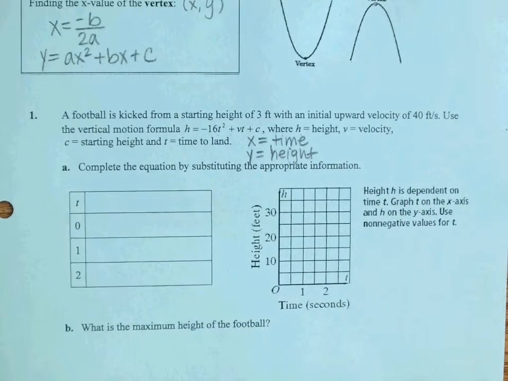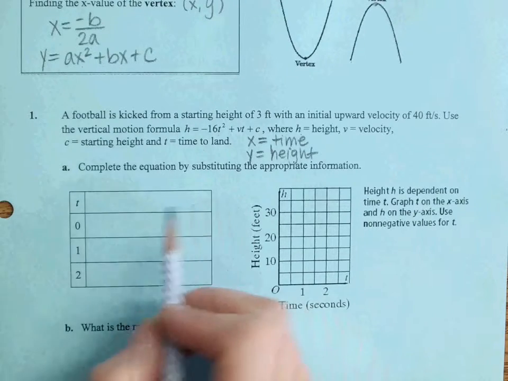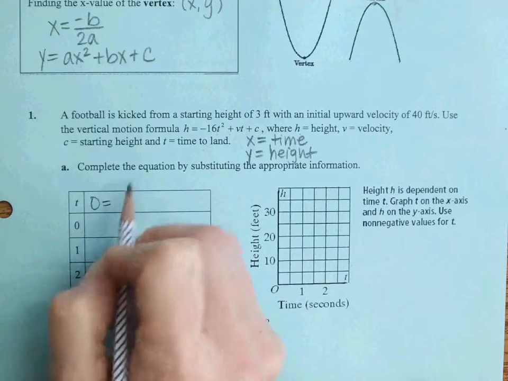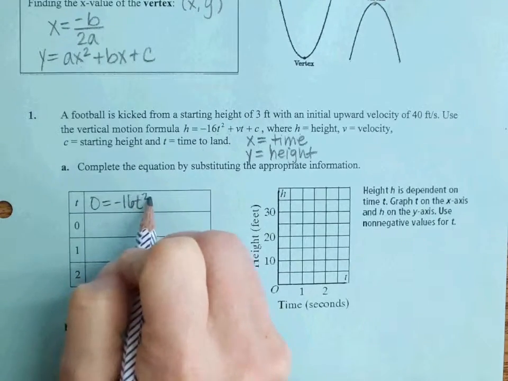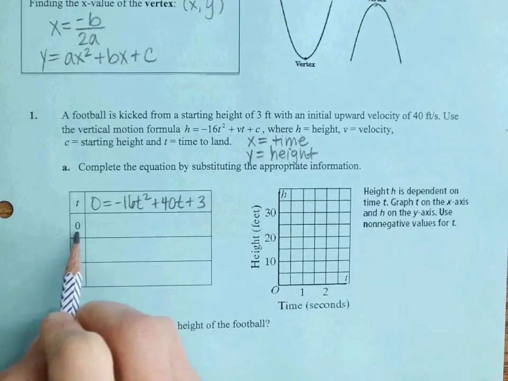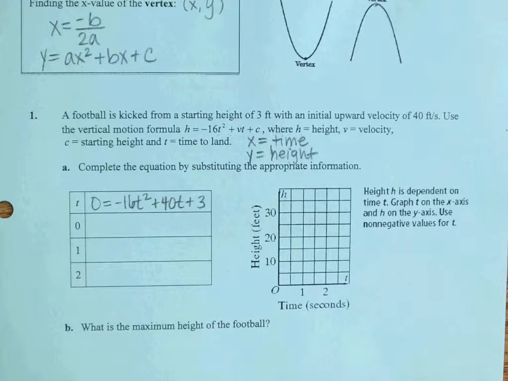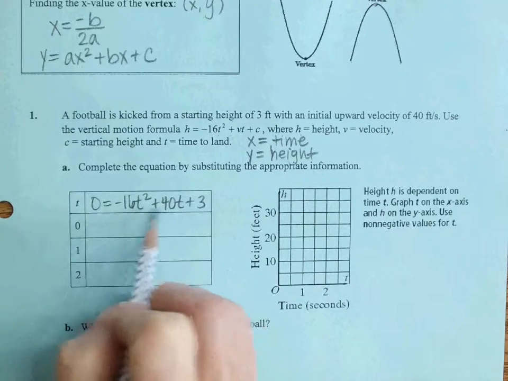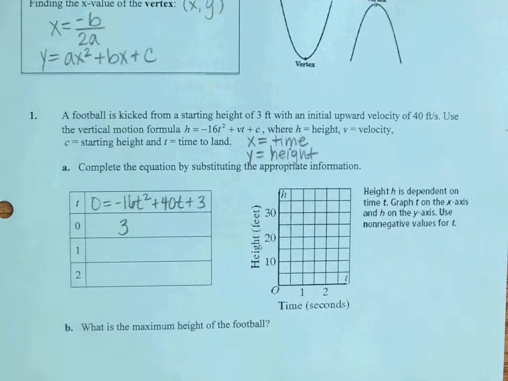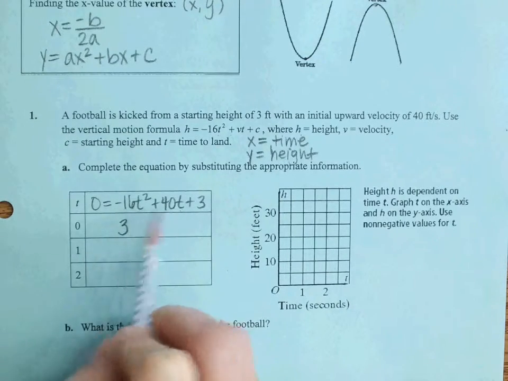Let's go ahead and do part A. Part A says complete the equation by substituting the appropriate information. So we're going to start with just recapping the function: 0 is equal to negative 16t squared plus 40t plus 3. Now to find when t is 0, we're going to substitute 0 in for t, and I get 3. Then we're going to substitute 1 in for t.